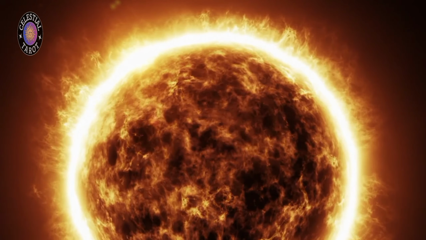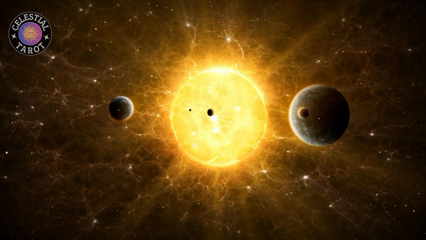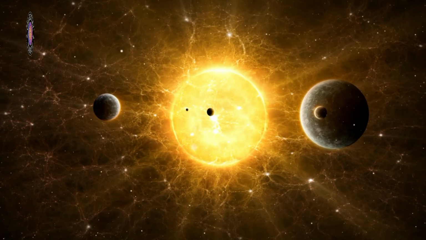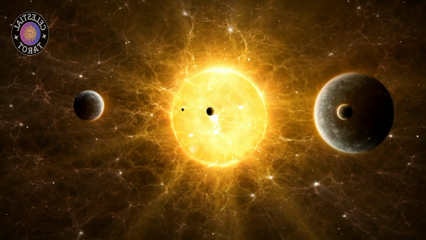The Sun is the star at the center of the solar system. It is a massive, perfect sphere of hot plasma, heated by nuclear fusion reactions in its core. It is the most important source of energy for life on Earth.